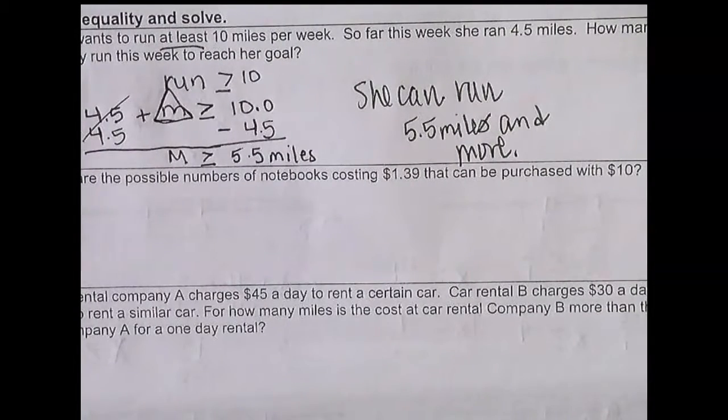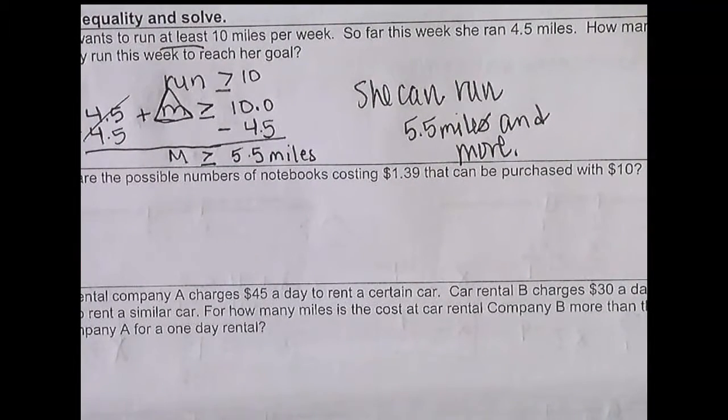So you go to the store, you need to buy some notebooks, you've got $10. Can you spend more than $10? No. Can you spend $10? Yes. Can you spend less than $10? Yes. But you can't spend more. That's called a hot check or theft, one or the other. So what is this equation going to look like?